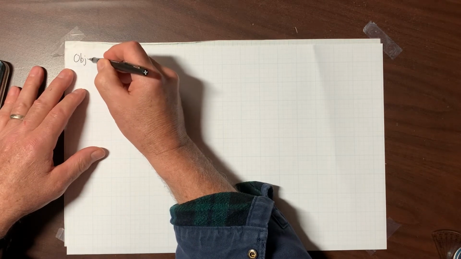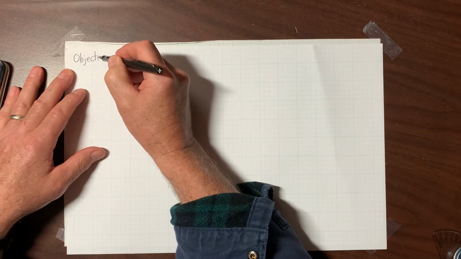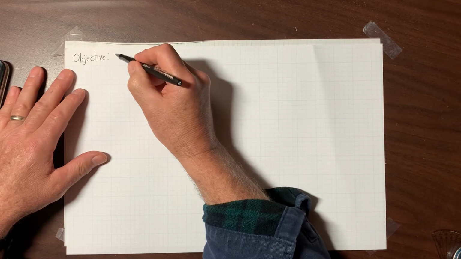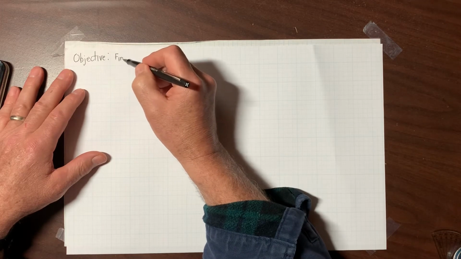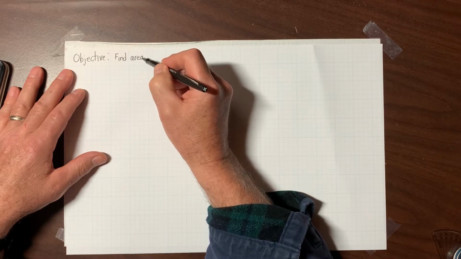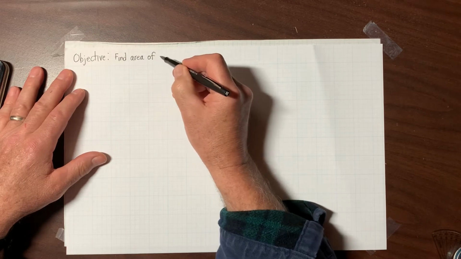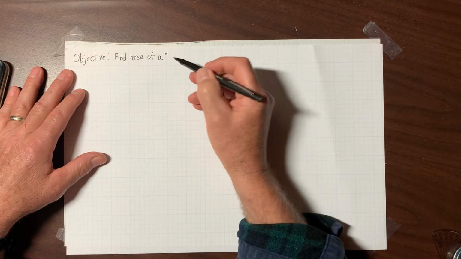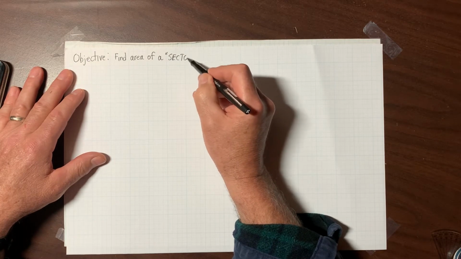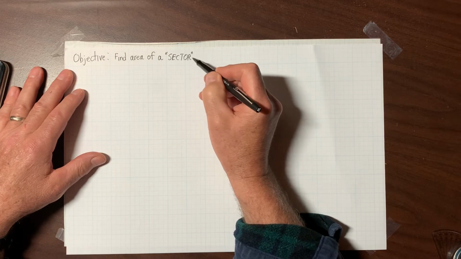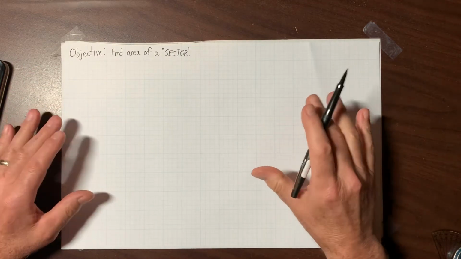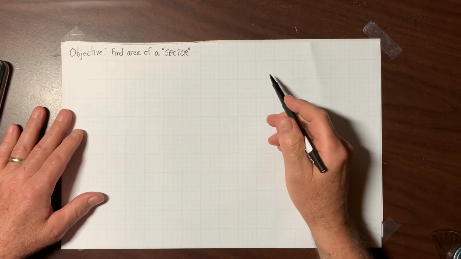Our objective here is to be able to find the area of a part of a circle called a sector. So by the end of this video, everyone will be able to do exactly that.